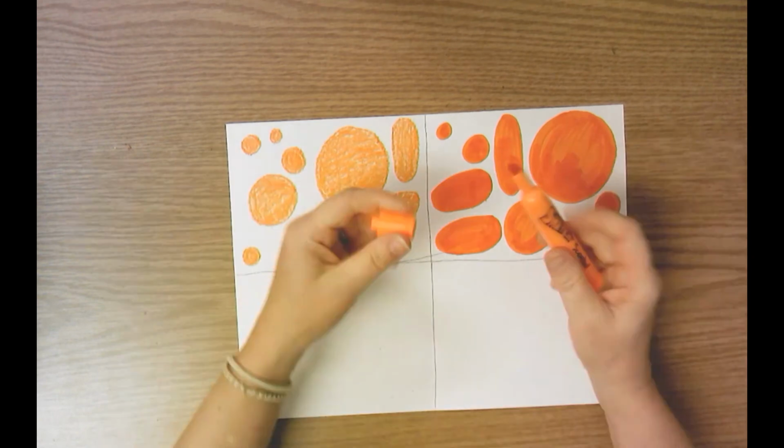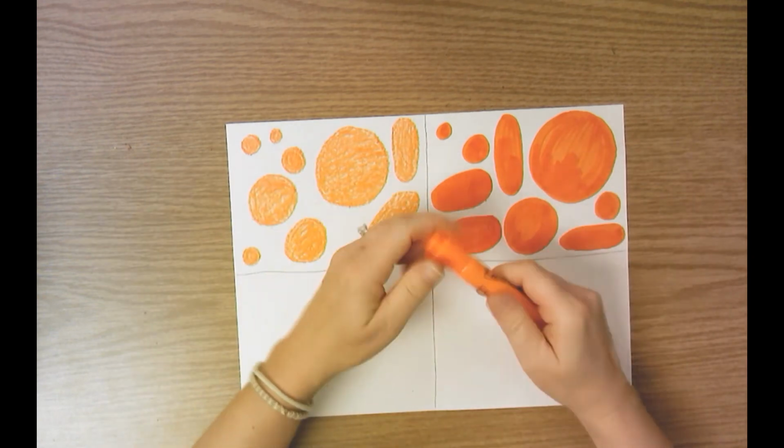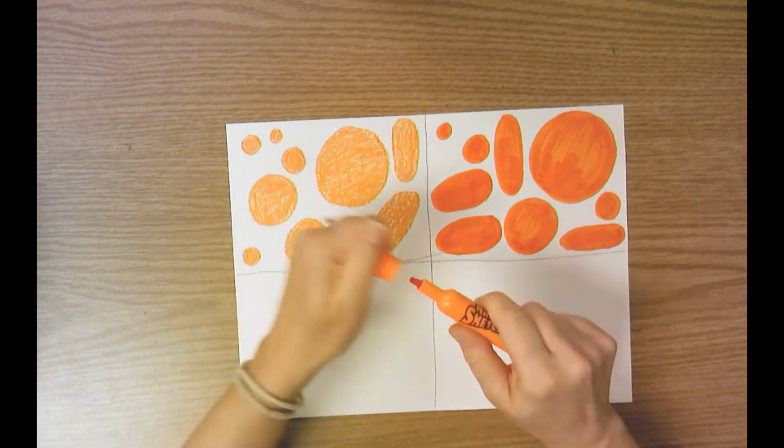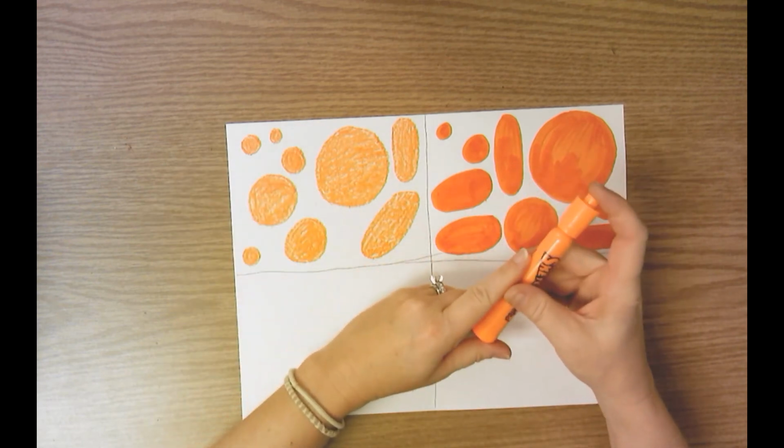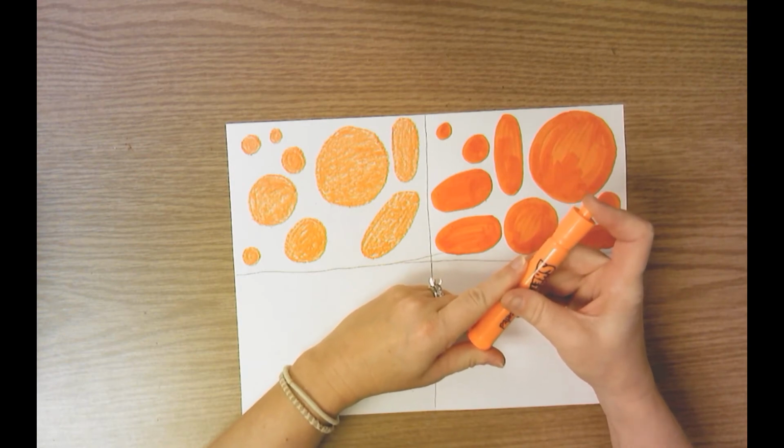When you're finished using your marker, you want to put the cap back on, and you want to hear that snap when you put the lid on. So when you put the lid or cap back on, if you don't hear a snap, it's not on all the way. So you have to push until you hear that snap.